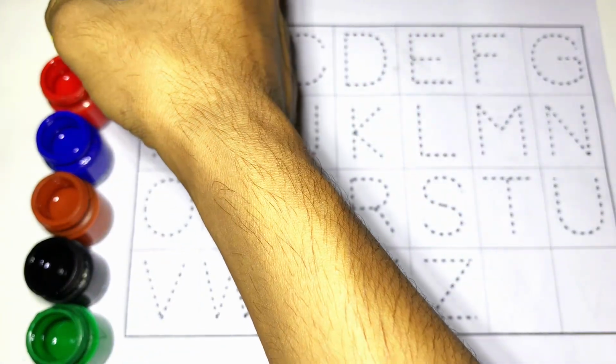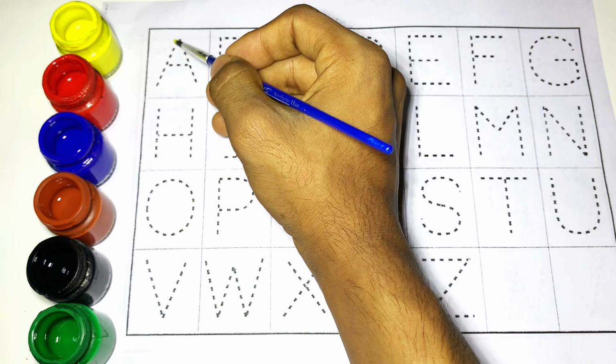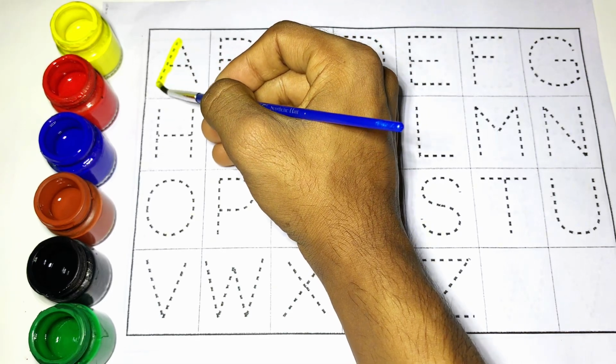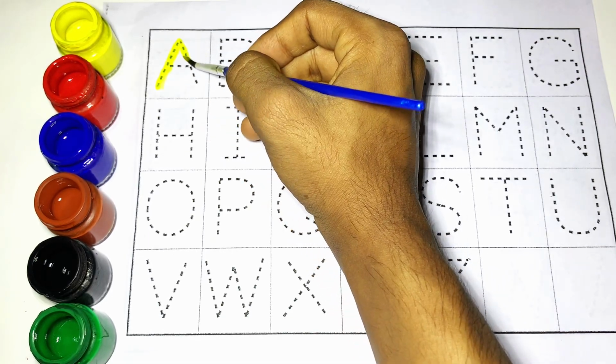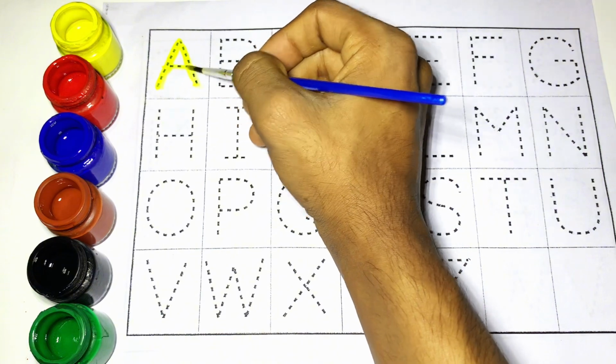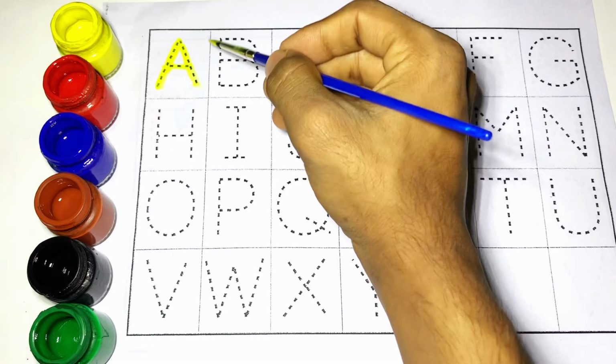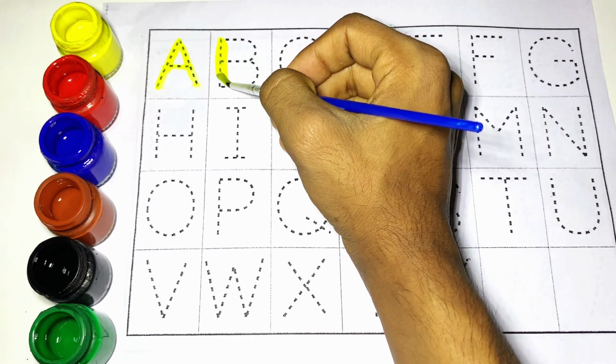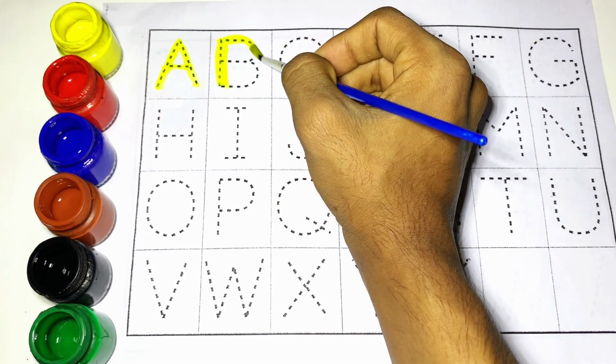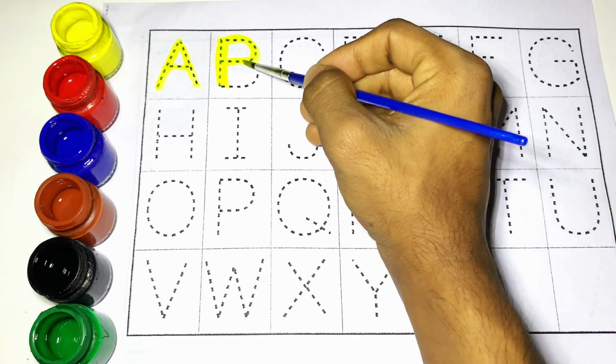Kids, first letter A. A for apple, A for ant. And use yellow color. Kids, again use yellow color and draw B. B for ball, B for bat. The alphabets of B.